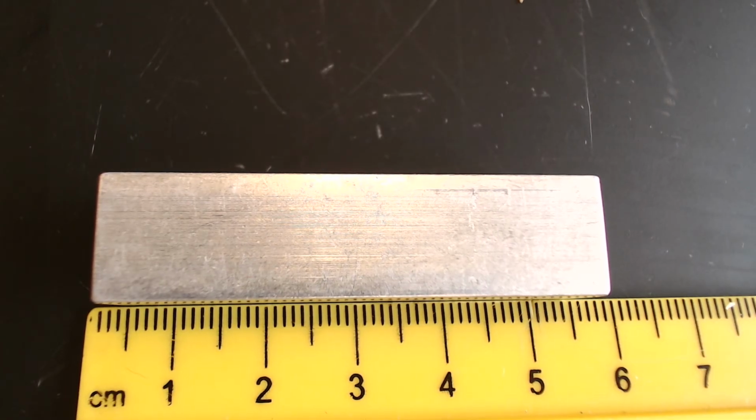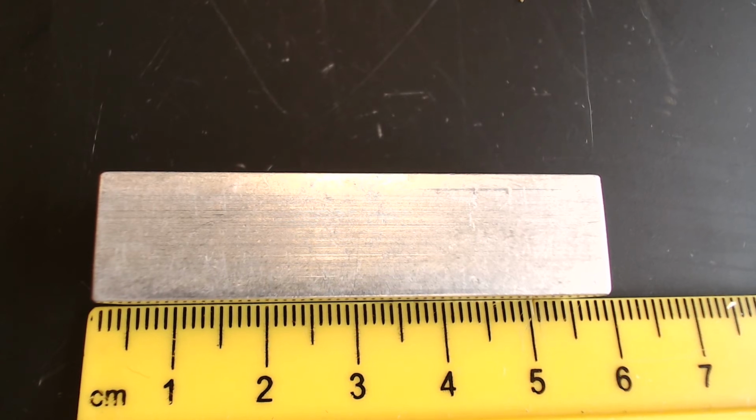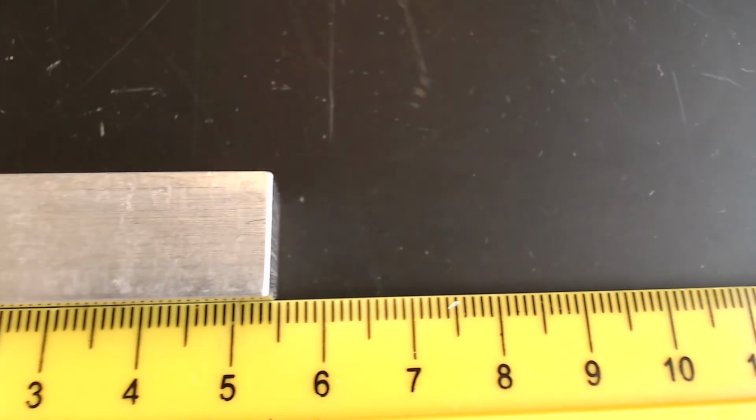All right, folks, so the next one you're going to be on your own. We have a block of aluminum here. We've lined it up, same ruler. If you're looking at it straight on, the camera does a little bit of a trick to it, but we're going to slide you down.